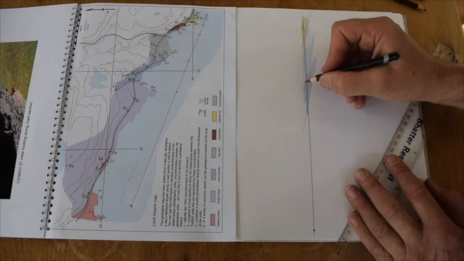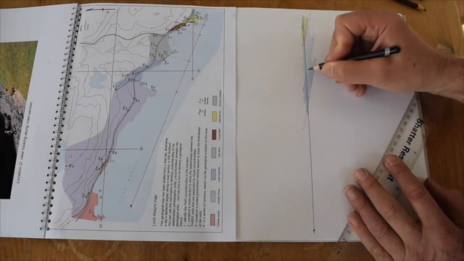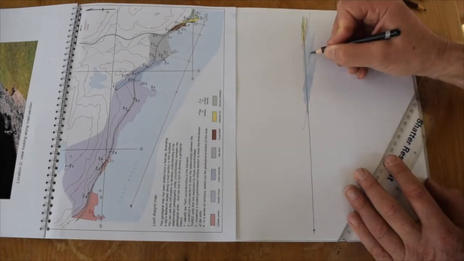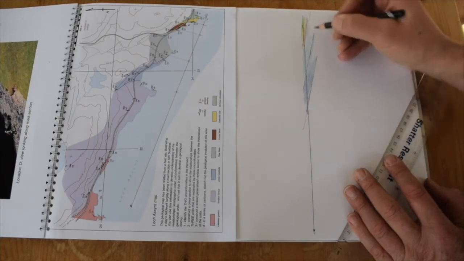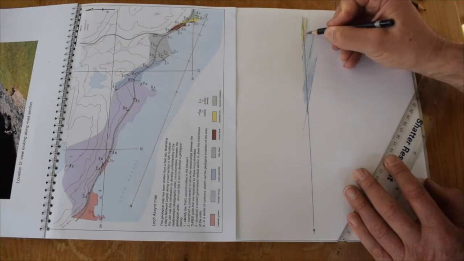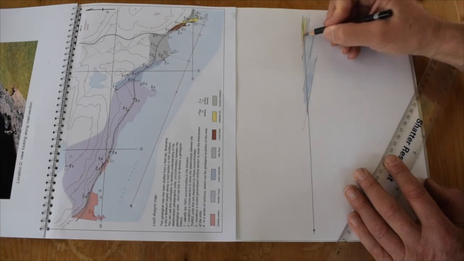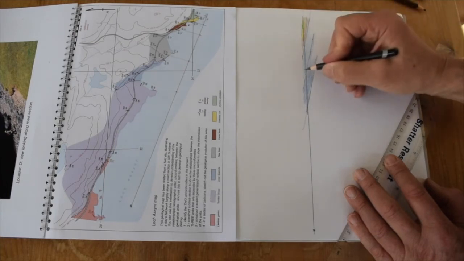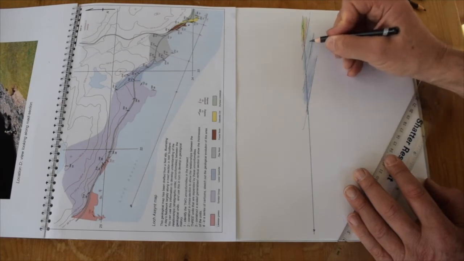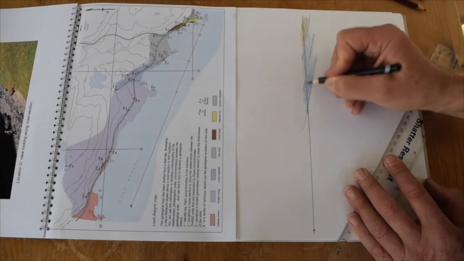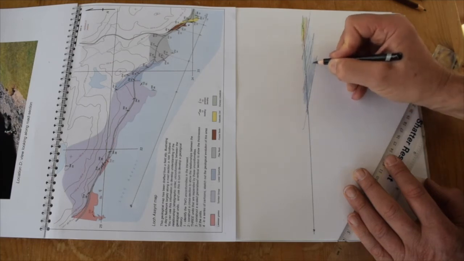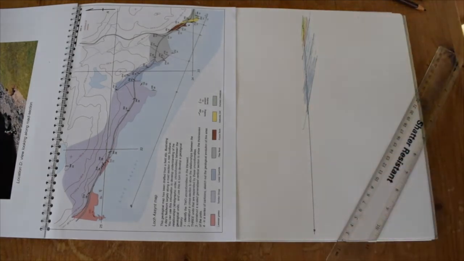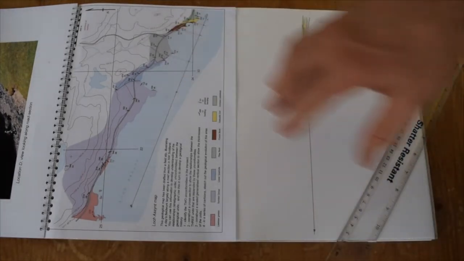I'm just going to bring out the boundaries a little bit in here so we can see them against the colour a bit better, like this. There we go. And I'll add bedding into this to show and emphasize the fact that bedding is parallel to these boundaries. Okay, so that's relatively straightforward.